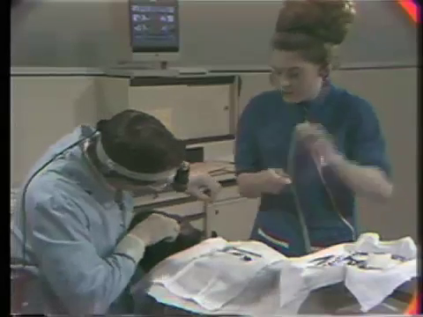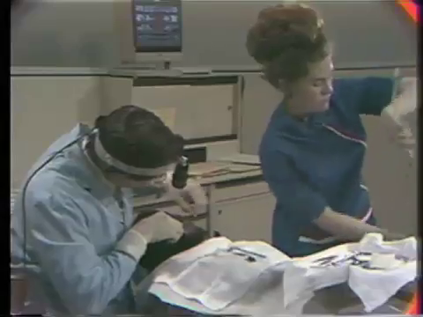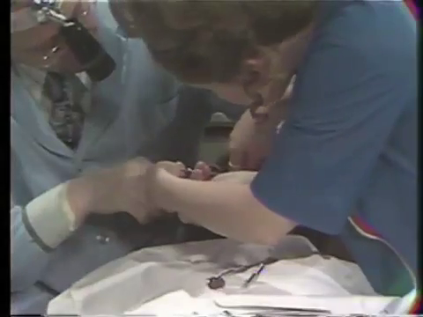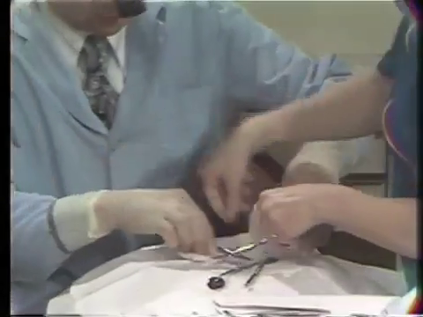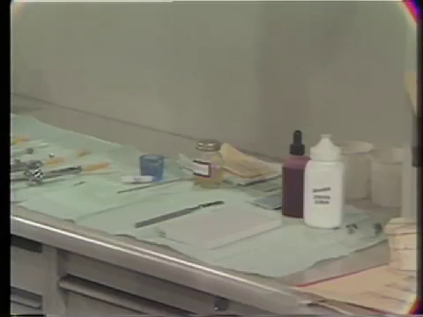After we get this tied, we'll then go to the placement of the dressing material. The sutures are completed. We'll now place the dressing. Mix up 12, Betty.